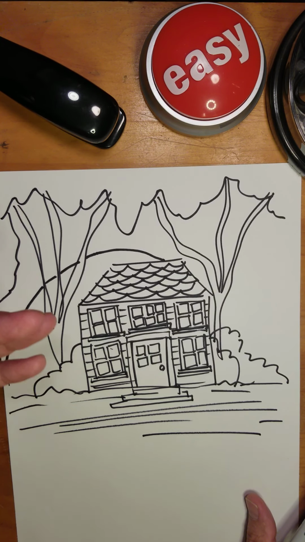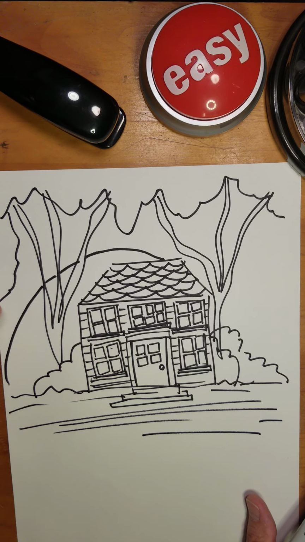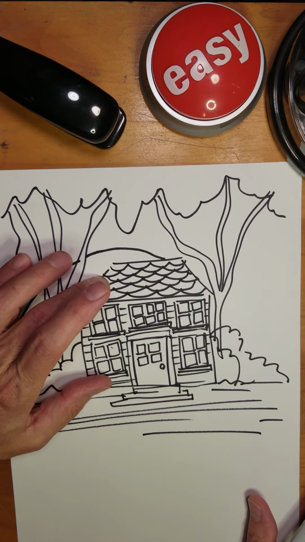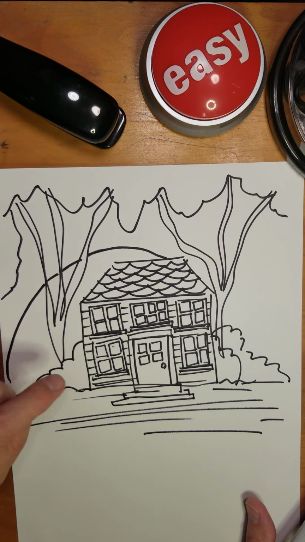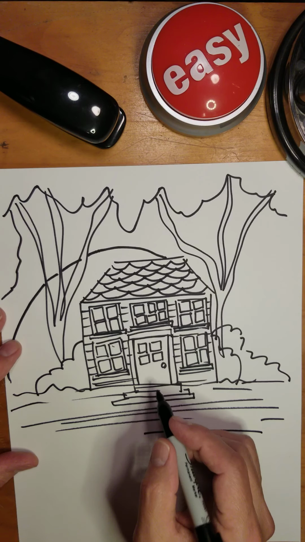So this week, see if you can add some more details to a house. Same thing as the week before and then last week, by adding shapes to create a house, to create just a little bit more detail on your house.